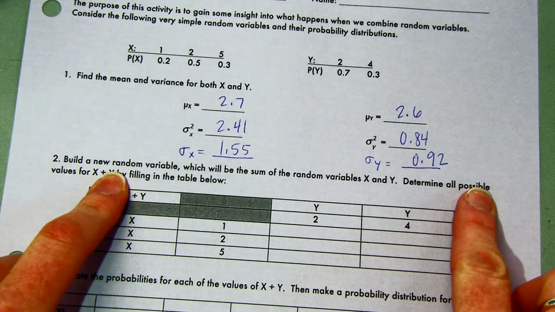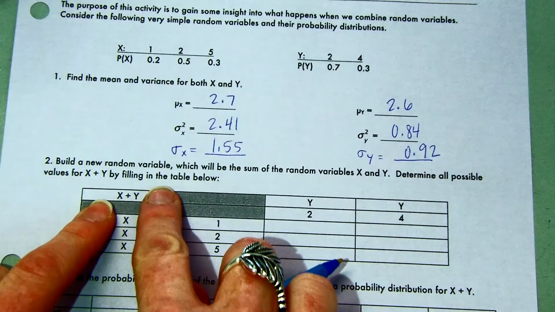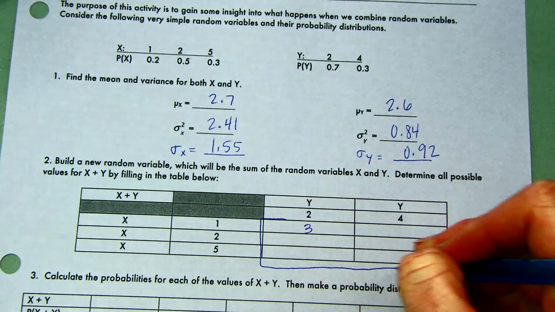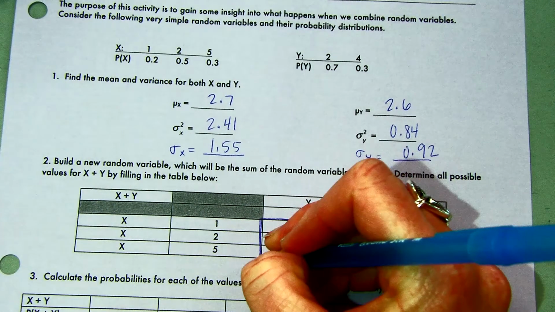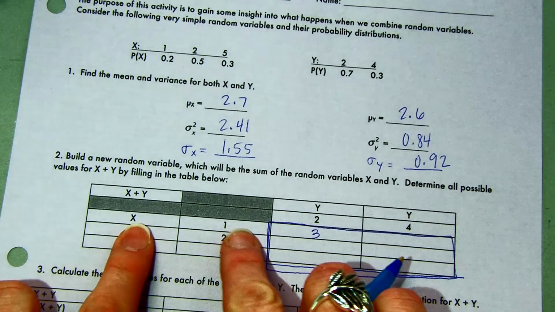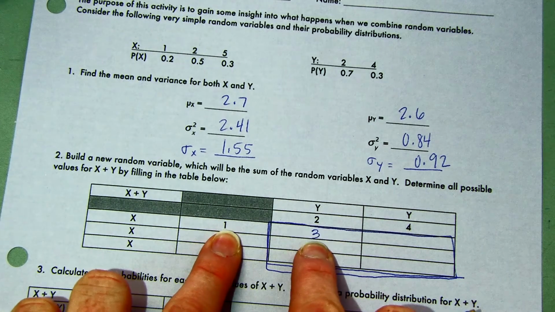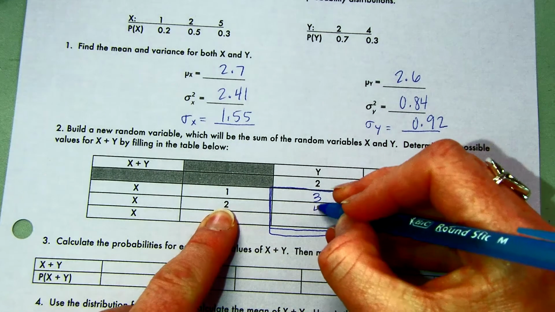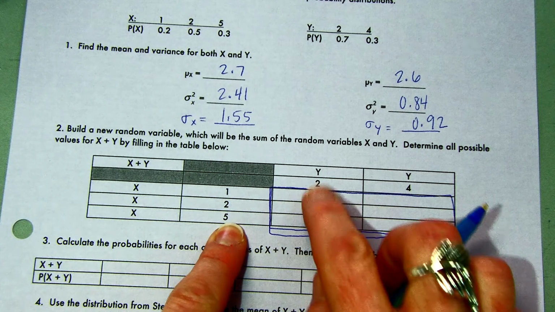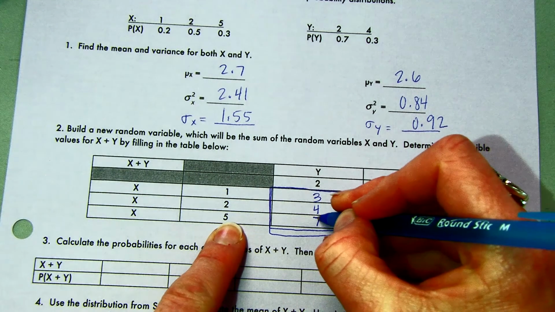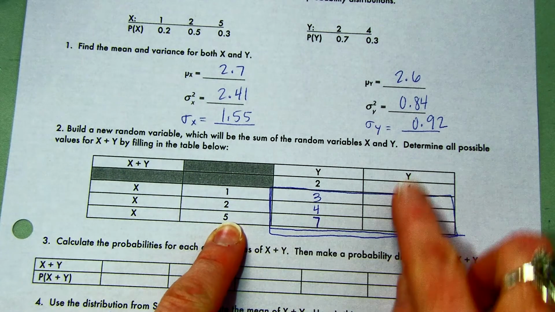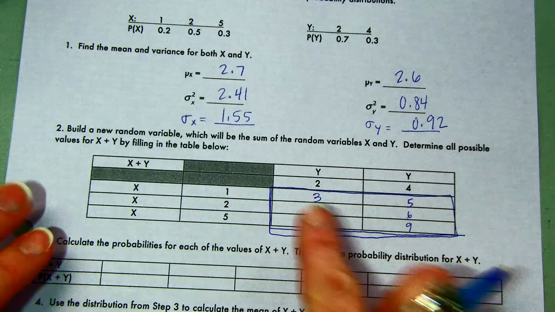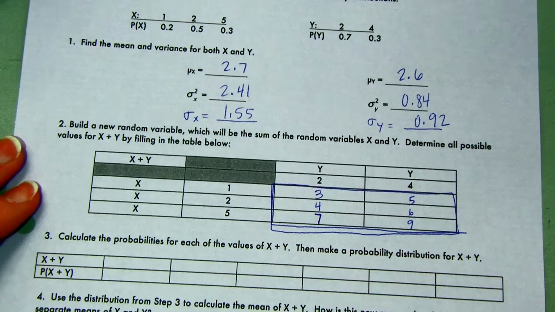Right? If x is 1 and y is 2, then x plus y is going to be 3. So I made this little Punnett square for you so you can see all the different possibilities. So if x is 1 and y is 2, then the new random variable is 3. If x is 2 and y is 2, then the new random variable is 4. If x is 5 and y is 2, then the random variable is 7. In the next column, what would we get? 5, 6, 9. Okay, so these are the 6 possible values that this new random variable can have.